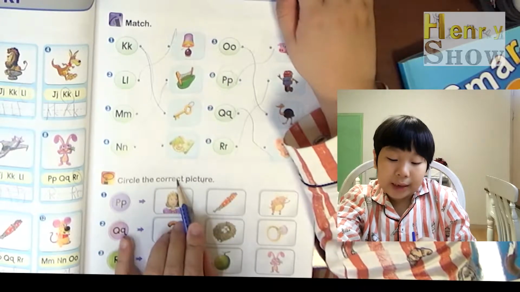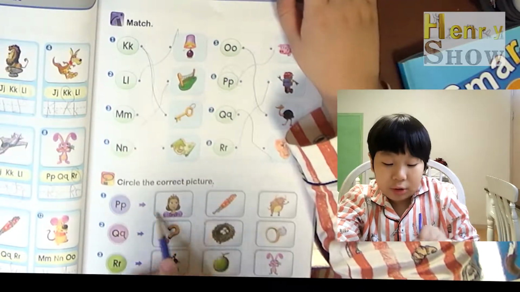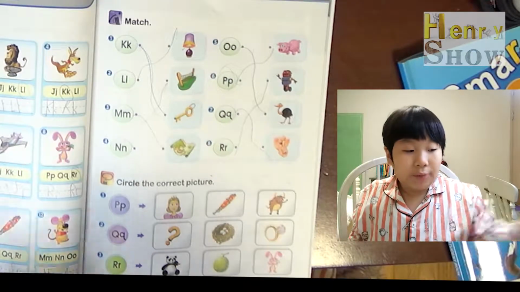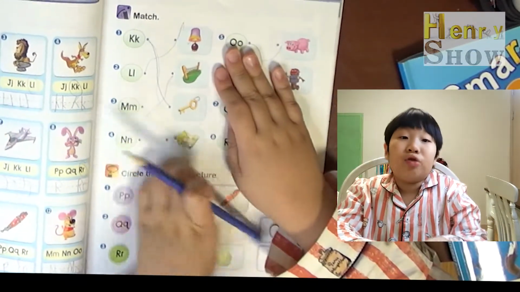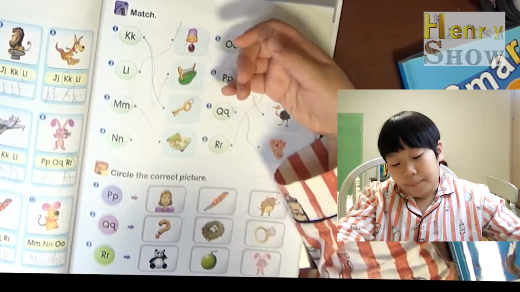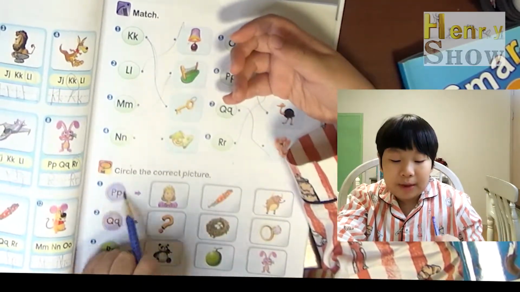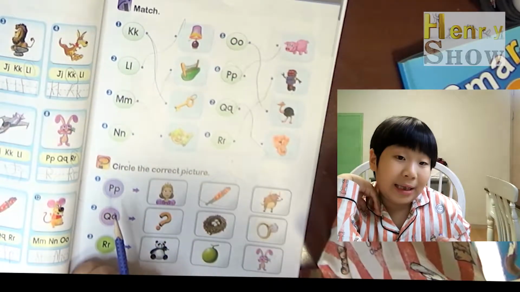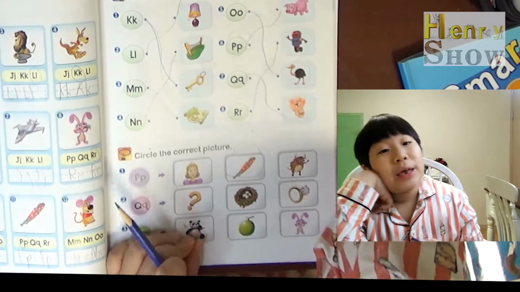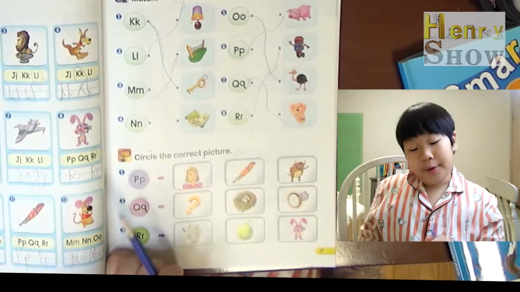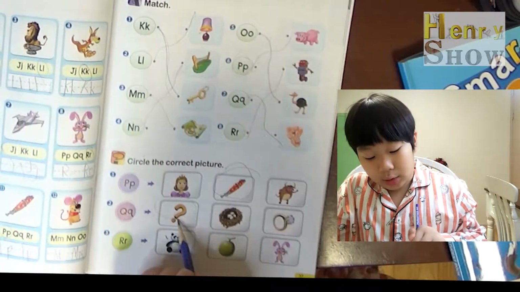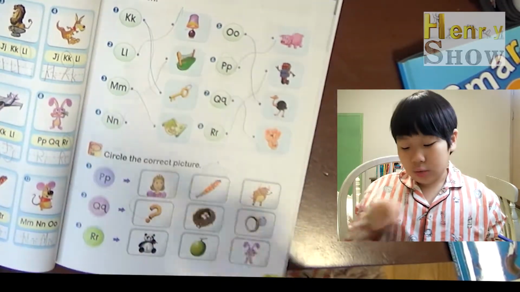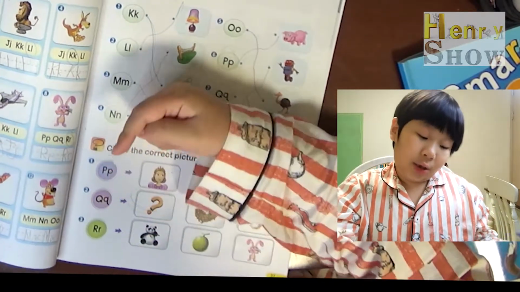Circle the correct picture. P. Queen does not start with P, so we cannot circle it. Please erase it. If you circle it, you need to erase it. Pen begins with P, so we need to circle it. But ox does not begin with P, so we cannot circle it. Q. Question begins with Q. Nest does not begin with Q. Ring does not begin with Q.